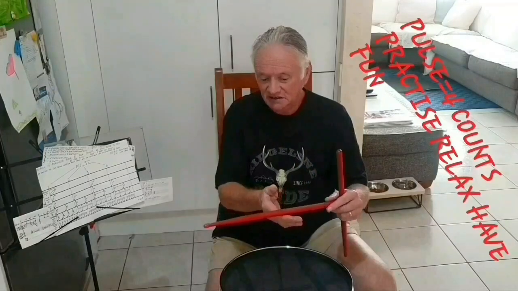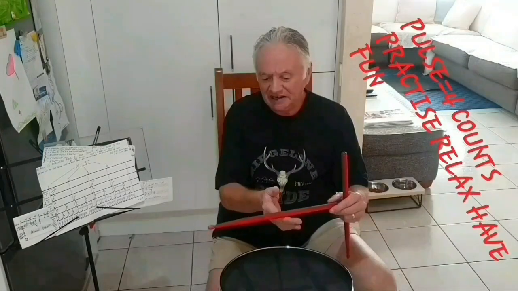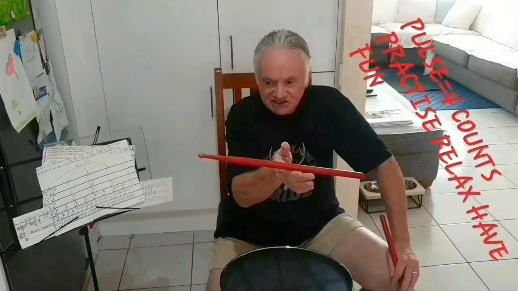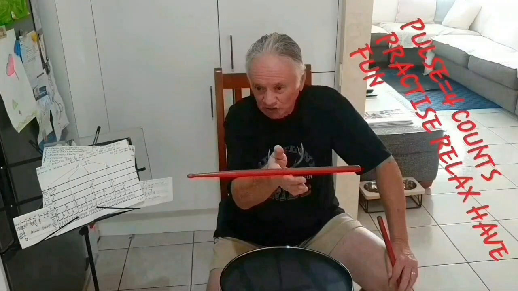Okay, so with the pulse, right hand, left hand. Okay, so basically before we play that, obviously if you've never drummed before, you need to learn how to hold the sticks. So what we need to do first off is find the balance. That's the first thing. So we find the balance of the stick, right, which I've got the balance right there. As you can see, it's just tipping almost like a seesaw.